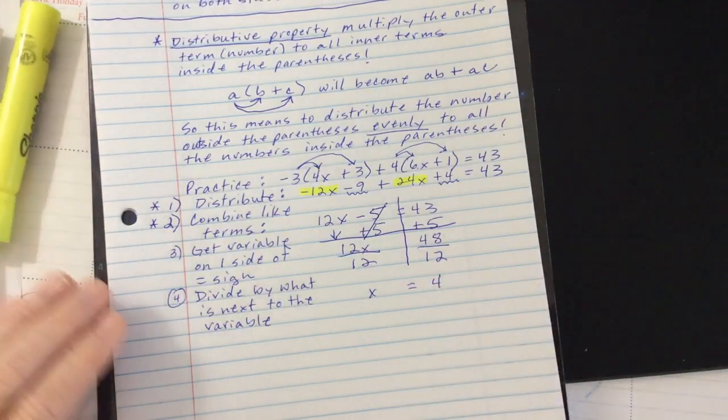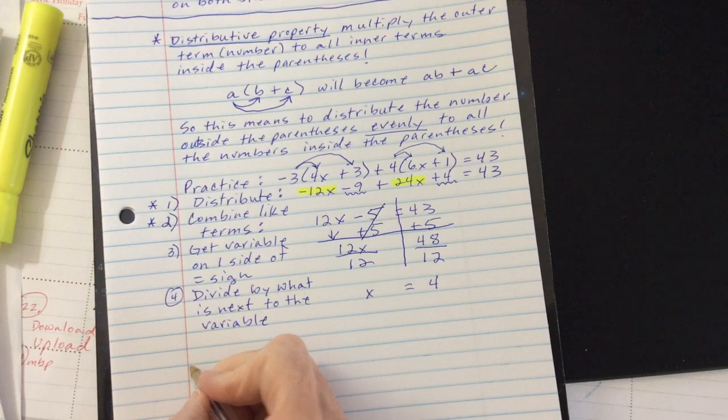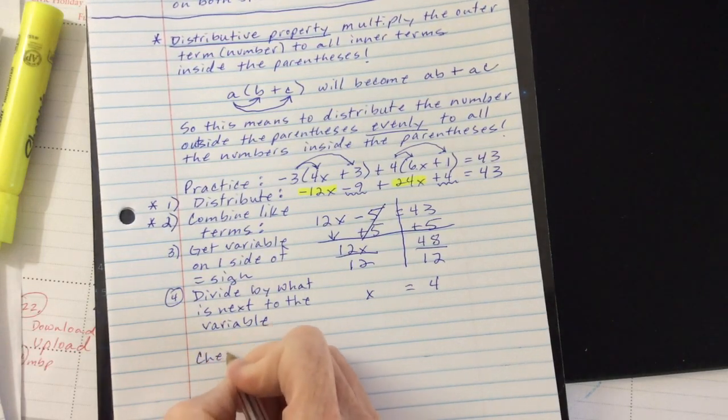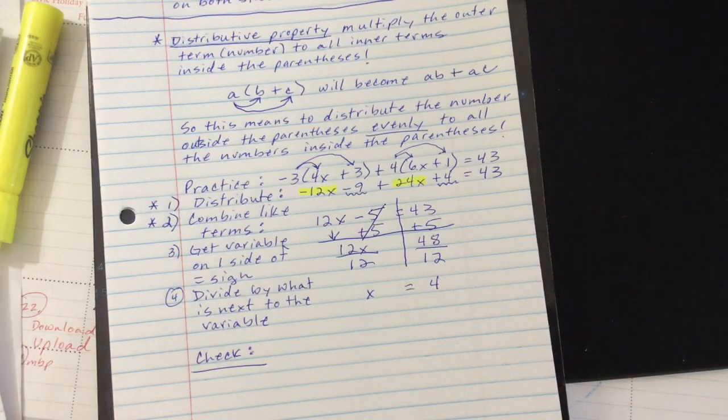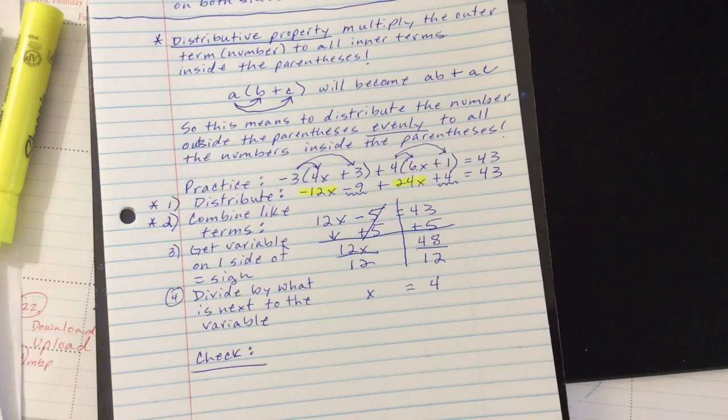Now let's check that and see if it's correct. Okay, sorry for that. Had to tell the kids to be quiet.